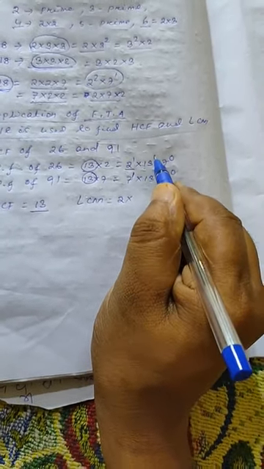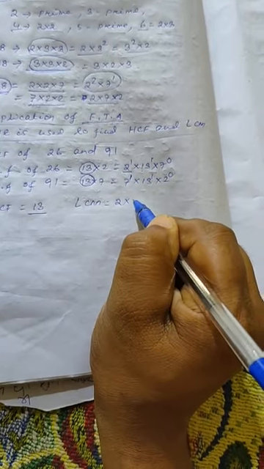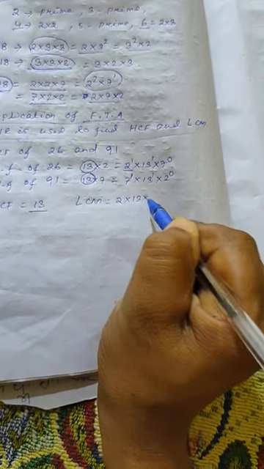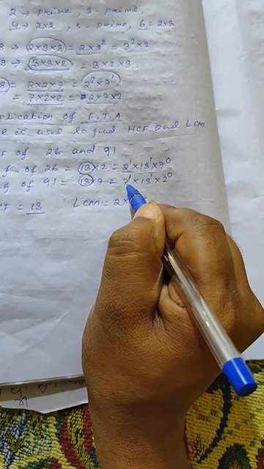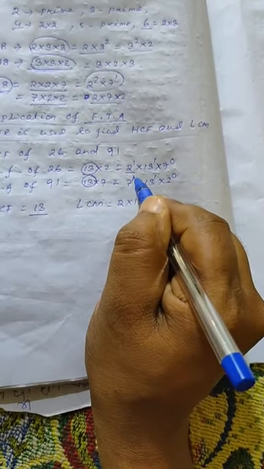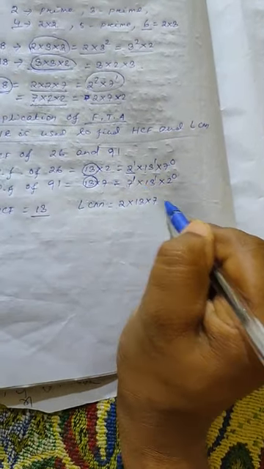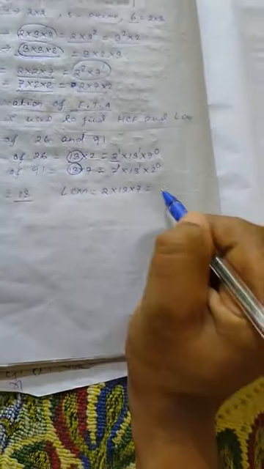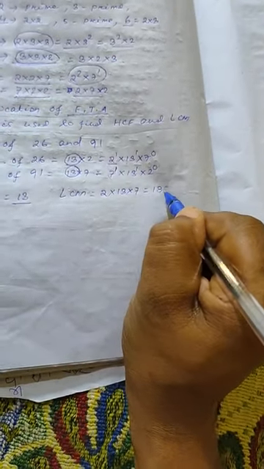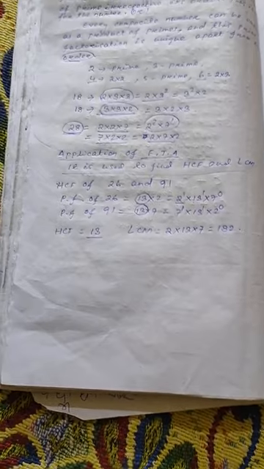Then 13 to the power 1, here 13 to the power 1, the same is taken. Then here 7 to the power 1, here 7 to the power 1. So the LCM is 182. In this way, we find the HCF and LCM of numbers.